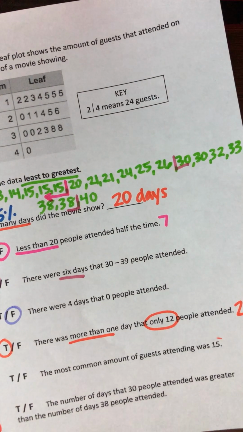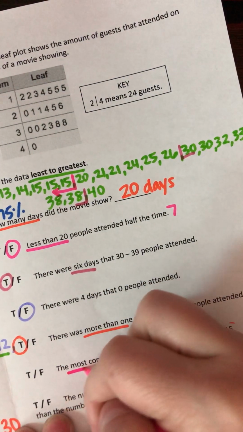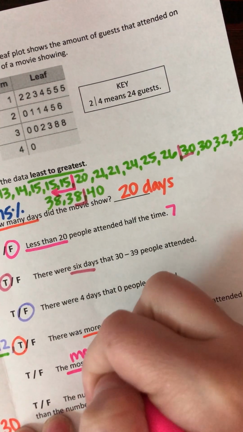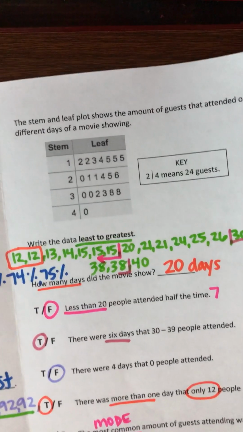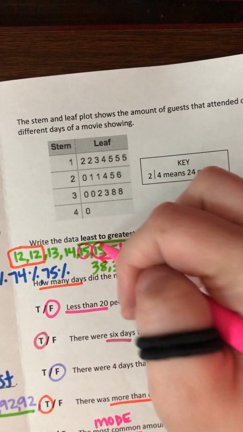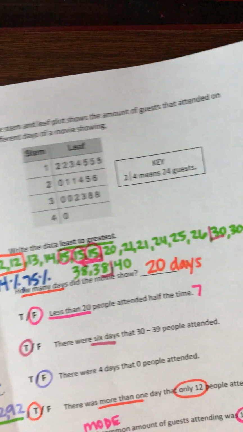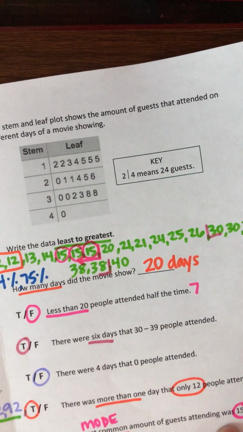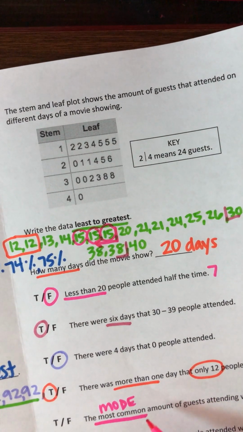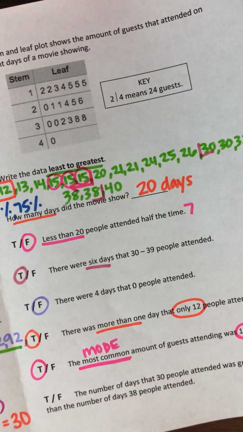All right, the most common amount of guests attending was 15. When it says the most common, that means the most repeating, or the mode. So I'm looking for 15. When I go up to my list, I have 15 for 1, 2, and 3 days. And I can see that no other number repeats 3 times. So mode is the most common, and 15 was the most common, therefore that's true.